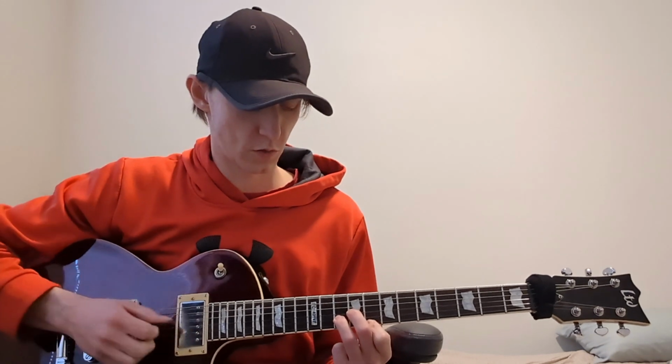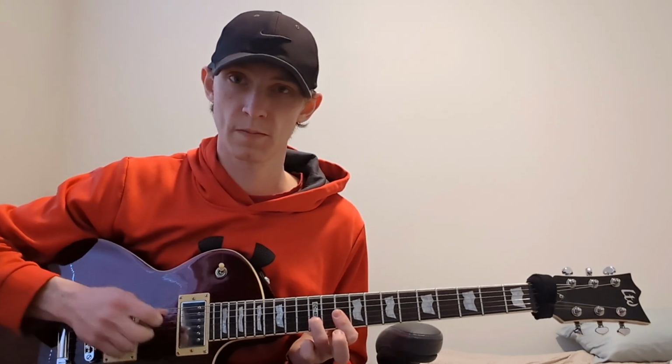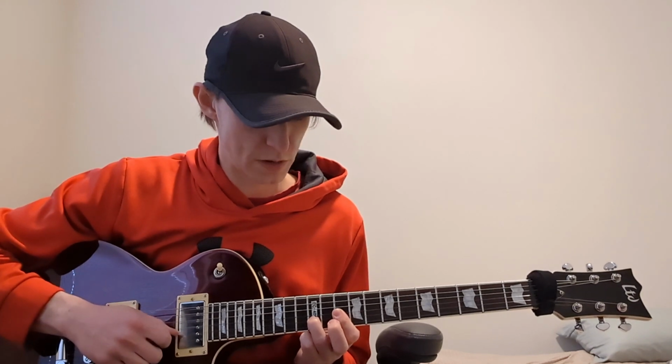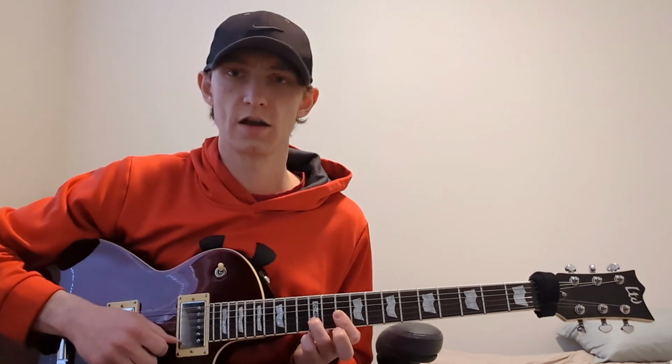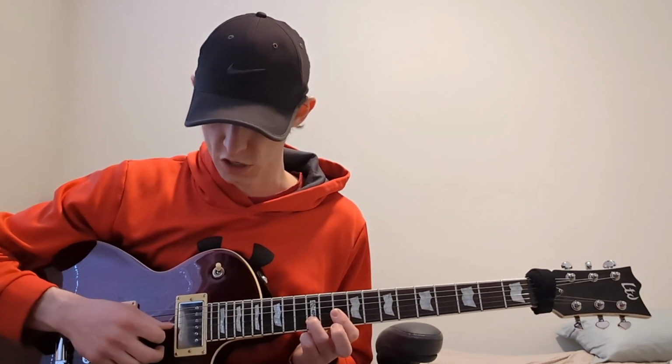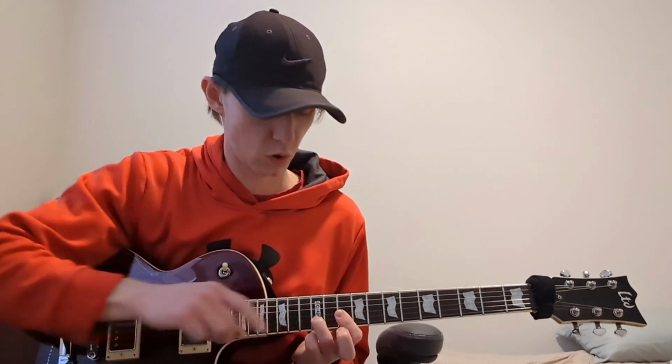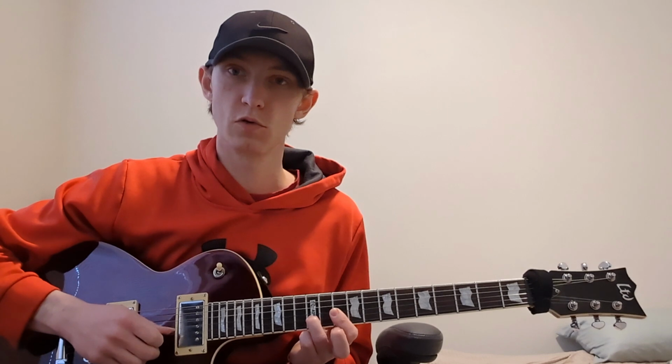And now this last shape is one that you might not be familiar with. It's a diminished shape, and you'll play 10 of G, 12 of B, and 10 of high E. And I like to bar the G and high E strings with my 1st finger, and then play the 12th fret B with my 3rd finger.